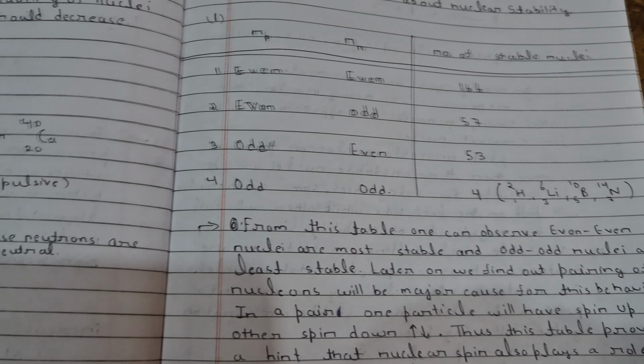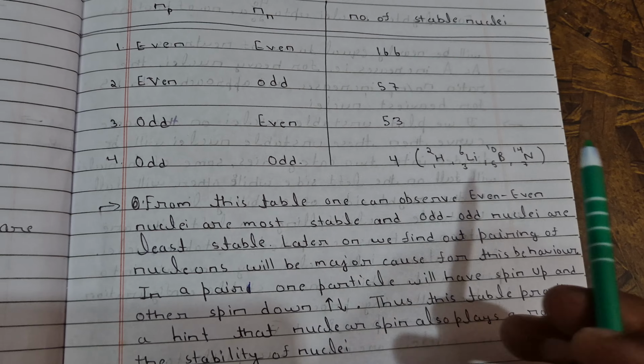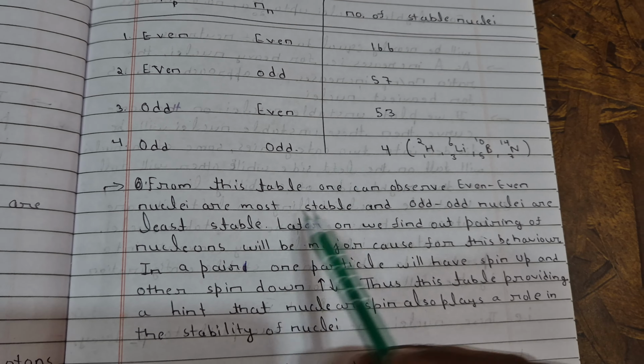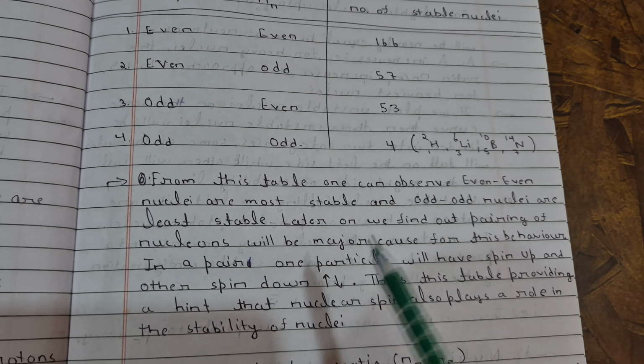So as in the last lecture, we have seen the formula for binding energy. There you have the pairing energy also. So that is how this term came into the picture, that this pairing also comes in. So it plays a role in the stability of nuclei.